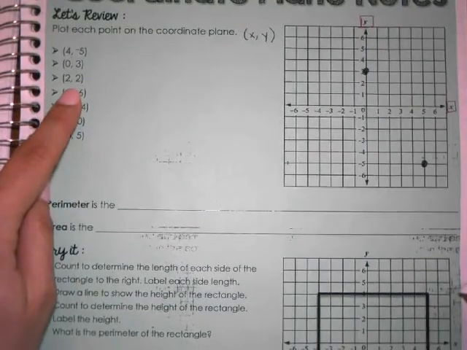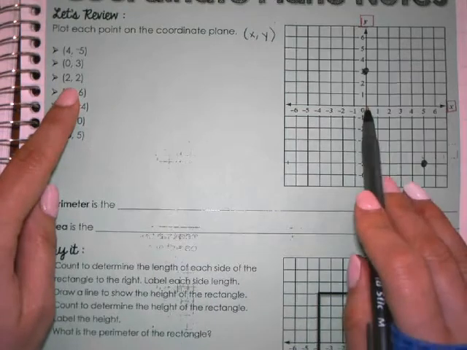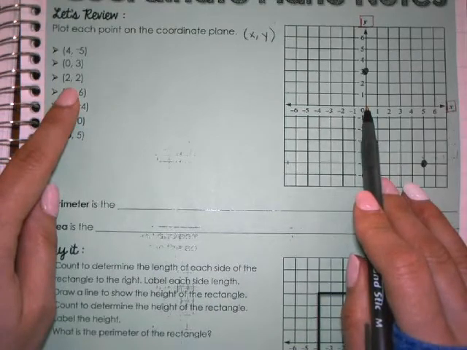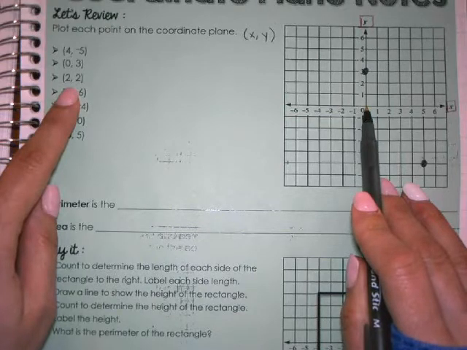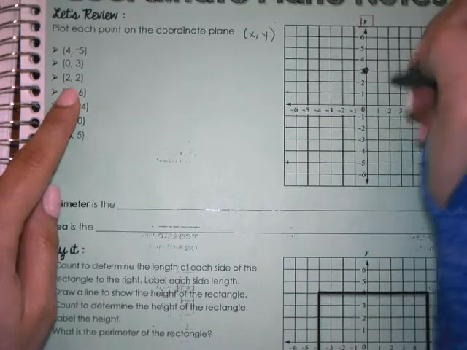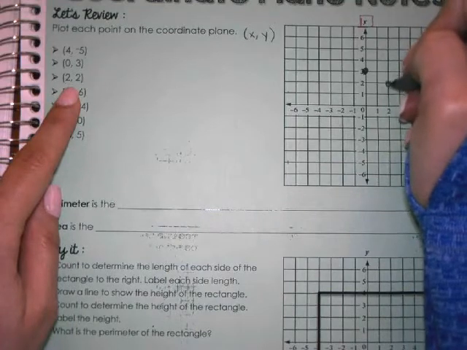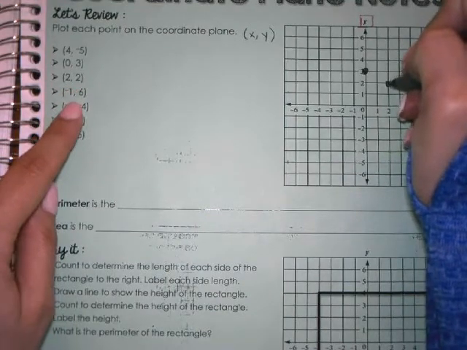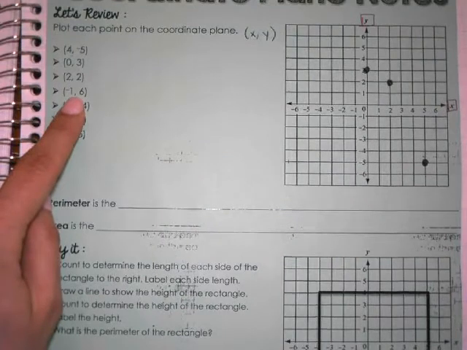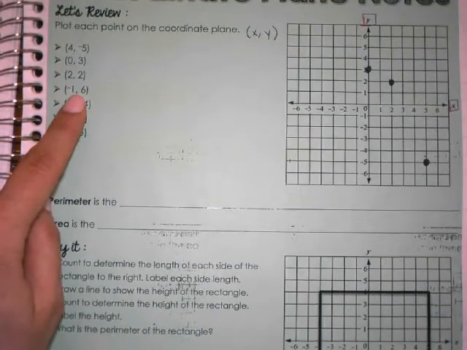Who can tell me how to get to (2, 2)? Okay, which direction do I go over 2? So I'm going to go right 2, and I'm going to go up 2, and put a dot. Nicely done, Peyton.